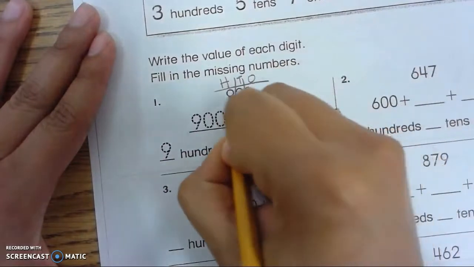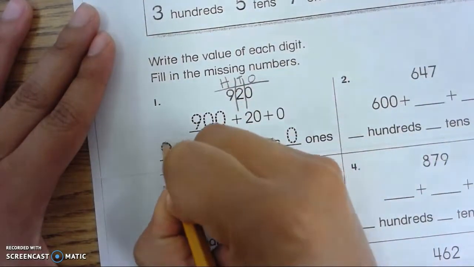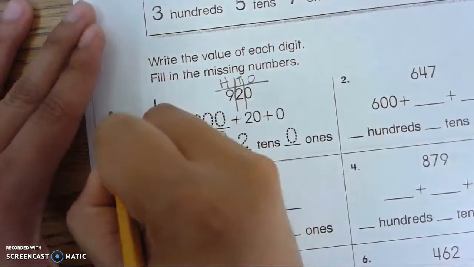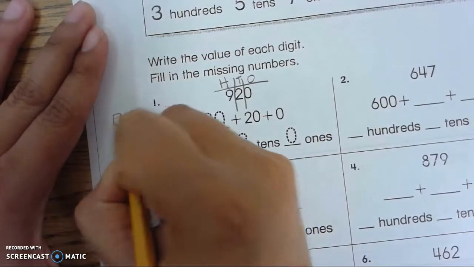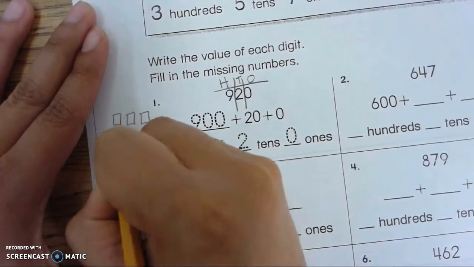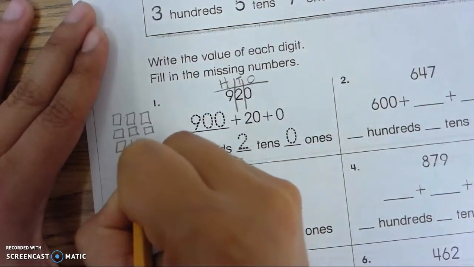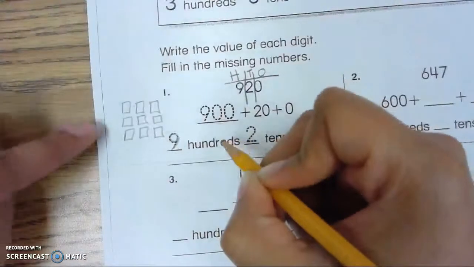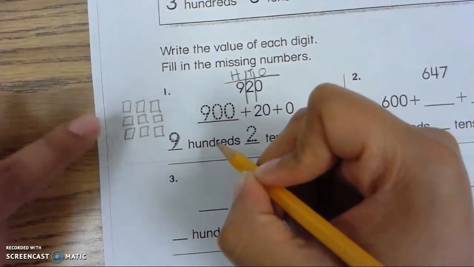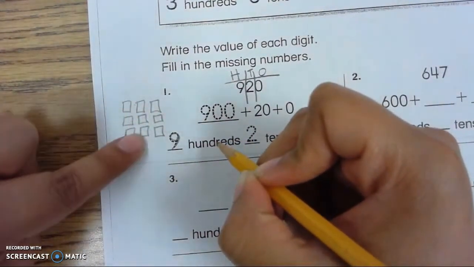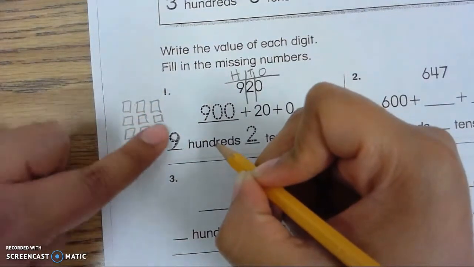Okay, so 9, I have 9 hundreds. If I have 9 hundreds, let's see, 1, 2. Those are my hundreds. If I have 100, 200, 300, 400, 500, 600, 700, 800, 900.